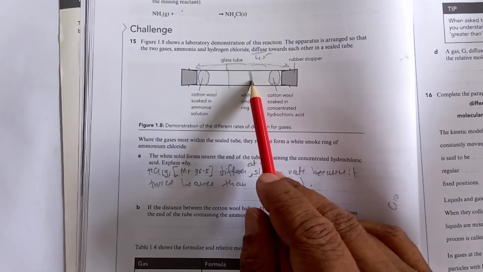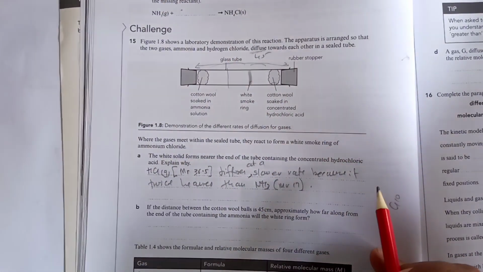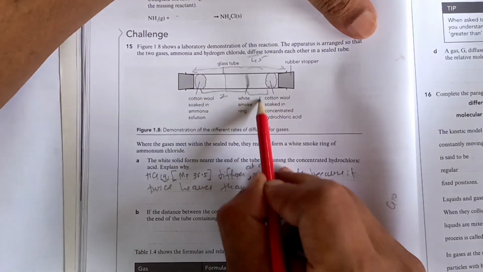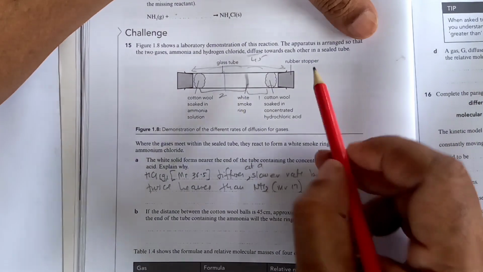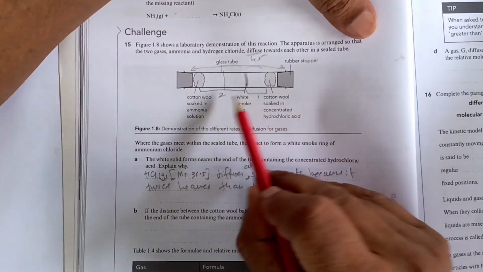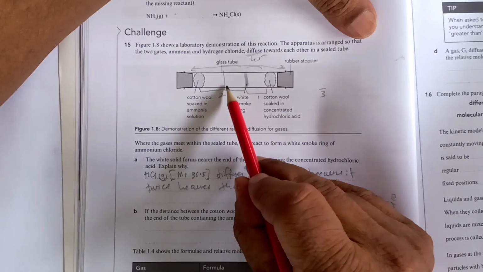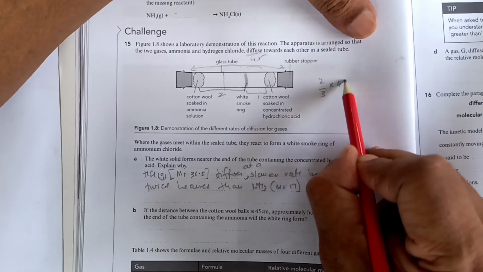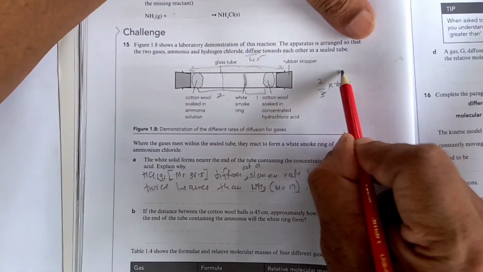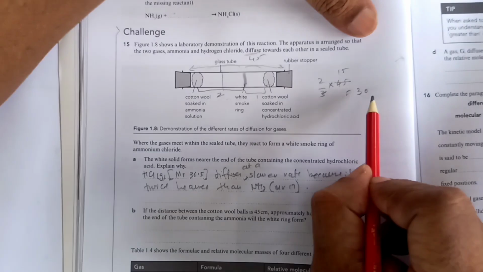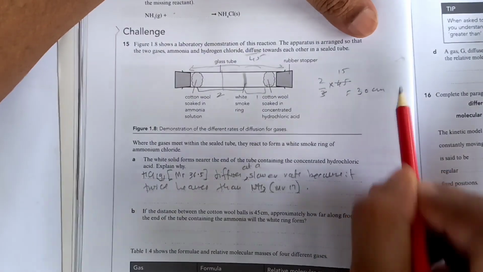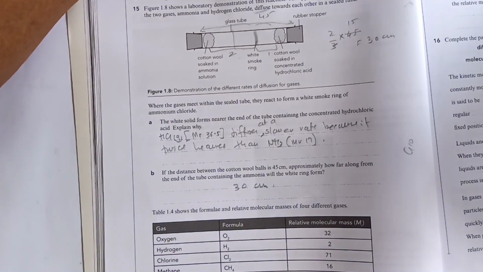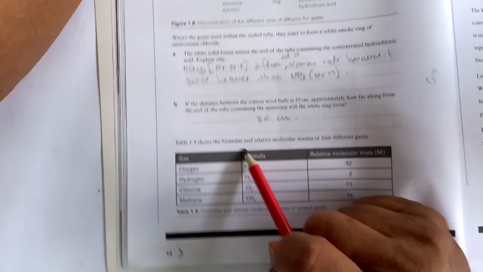So let us take, for example, as I told you in your previous video, this ratio will be 2 and this ratio will be 1. Now the total ratio is 3. Now for ammonia it is 2/3. Now if you take 2/3 times 45, the answer should be 30 centimeter. So it is 30 centimeter.